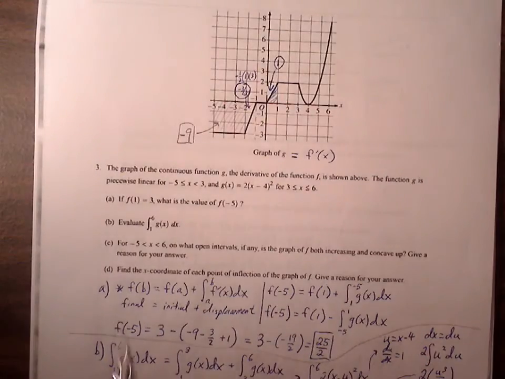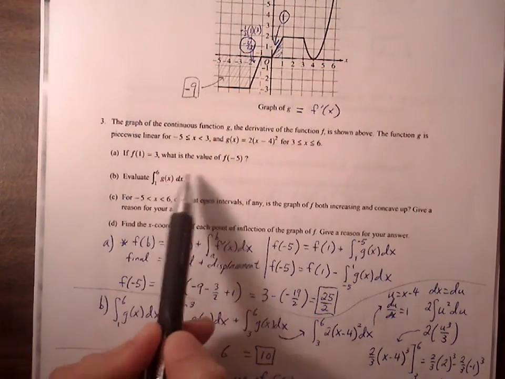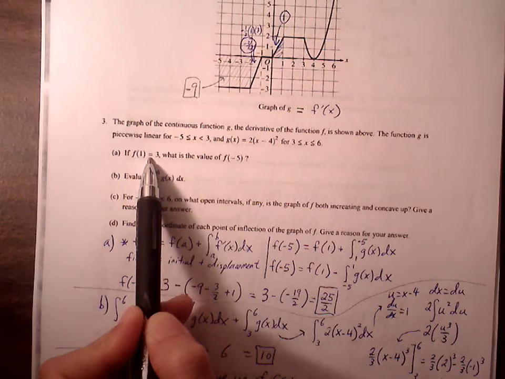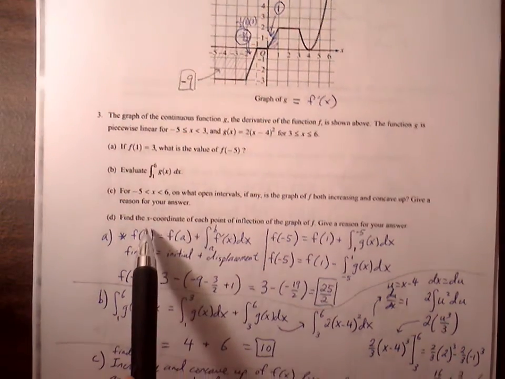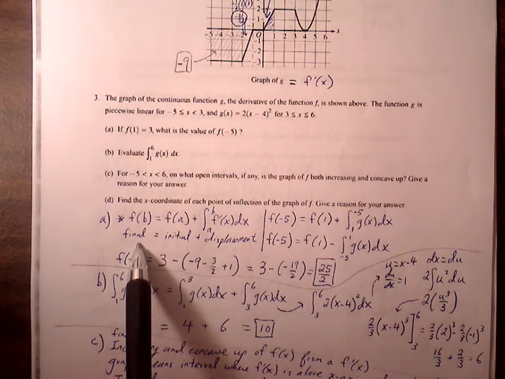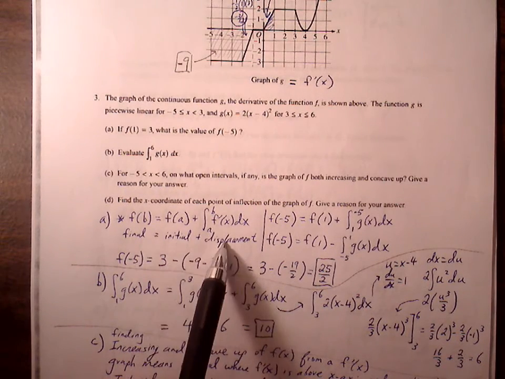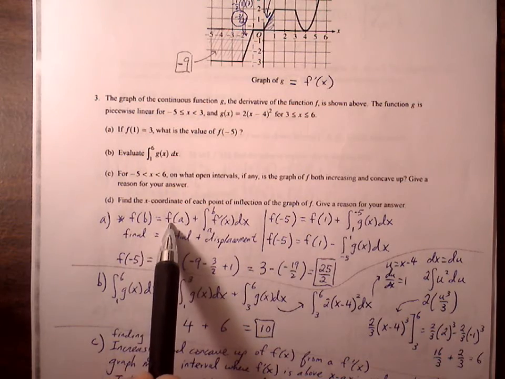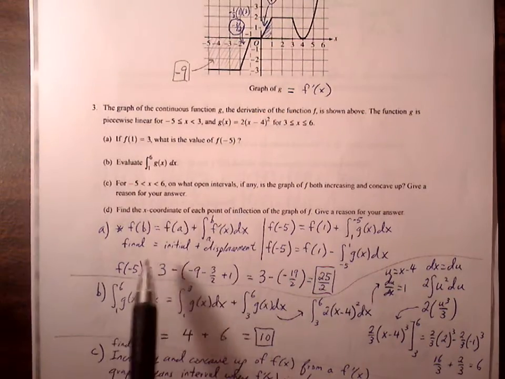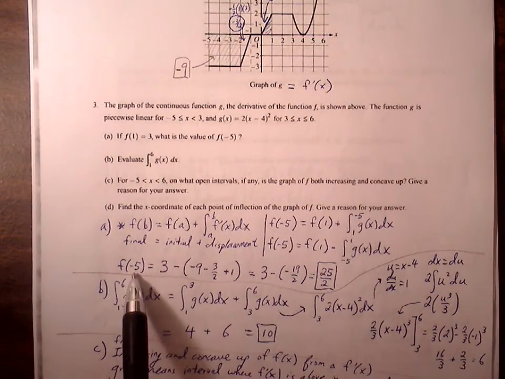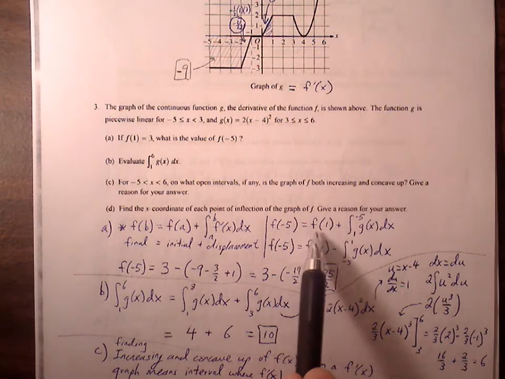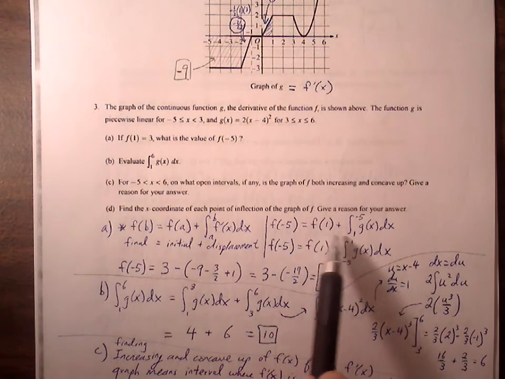So anytime I'm looking for a location and I'm given another location, I can think of it as looking for a position value. So anytime I'm looking for a position value, I like to think in terms of initial plus displacement. So f of b equals f of a plus the integral from a to b of f prime. So if I want to find f of negative 5, I want to start at f of 1, and then I've got to bridge the gap from 1 to negative 5.